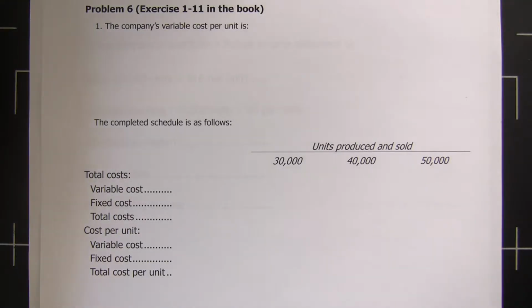Okay, problem 6, exercise 111 in the text. We finally got rid of that miserable Cuban company, and now we're dealing with Harris Company. And they give us a little bit of information, but not a lot.